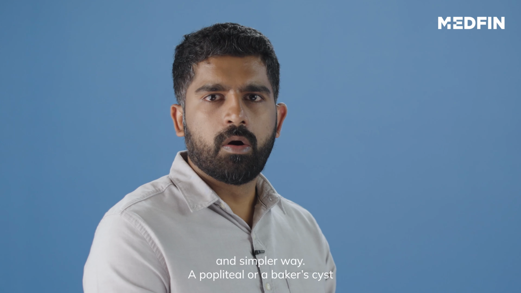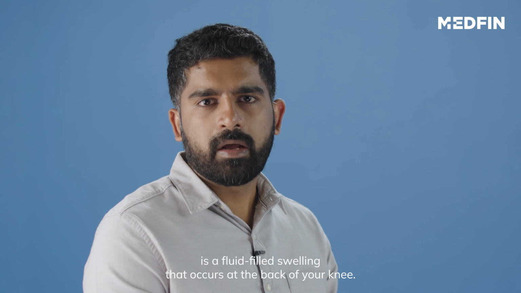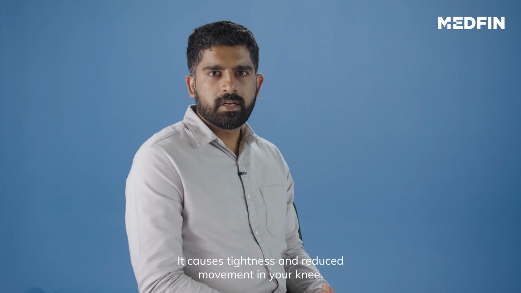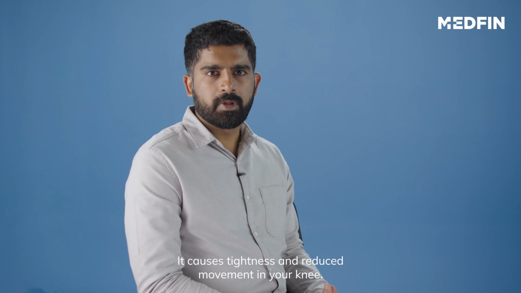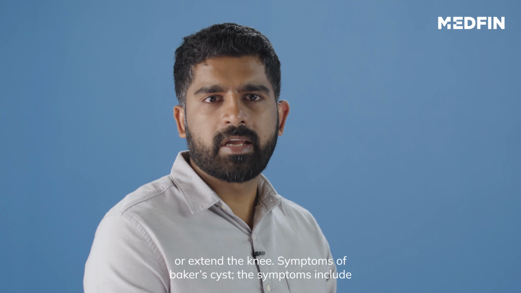A popliteal or a Baker cyst is a fluid-filled swelling that occurs at the back of your knee. It causes tightness and reduced movement in your knee. The cyst may cause pain when you try to bend or extend the knee.